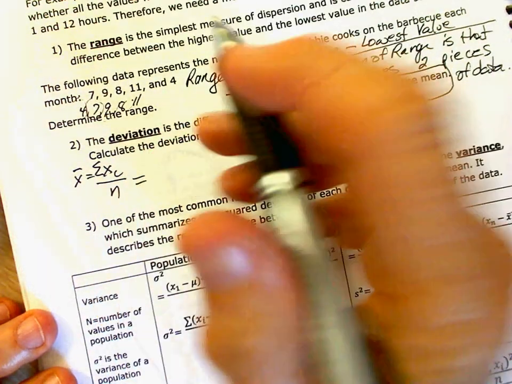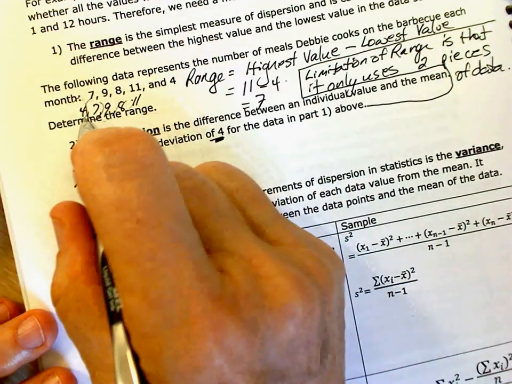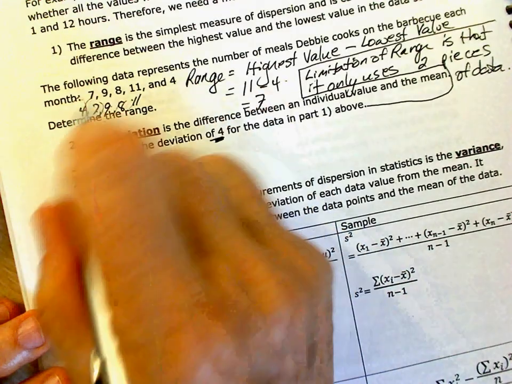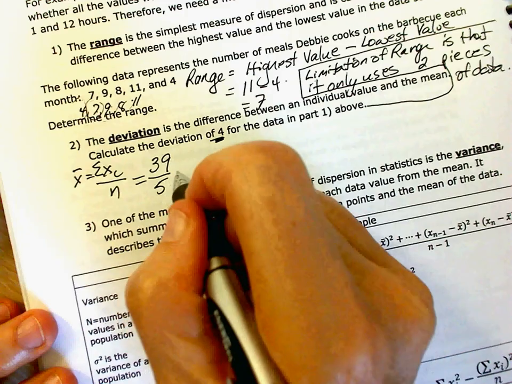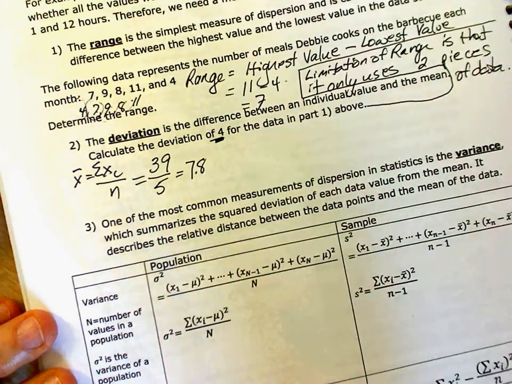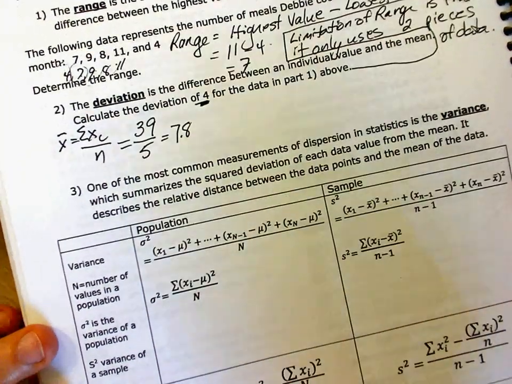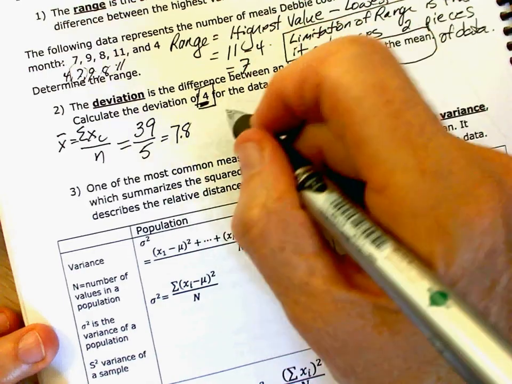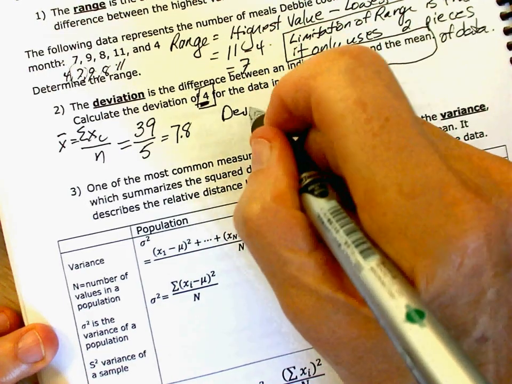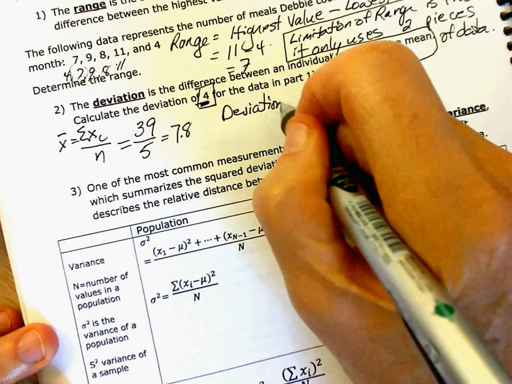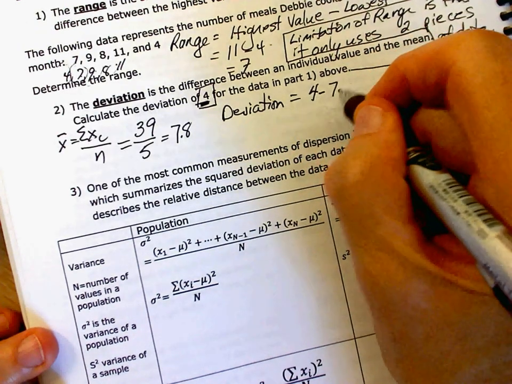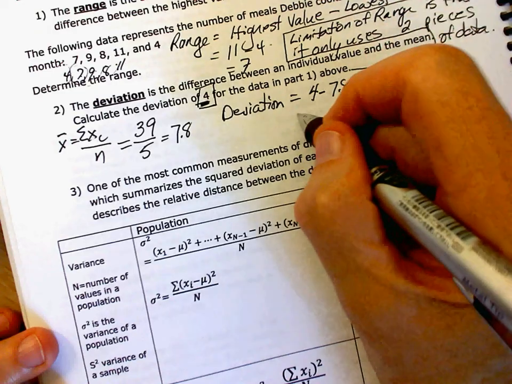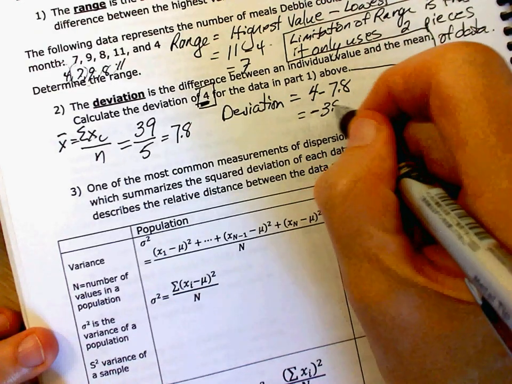If I add up the 5 numbers, I get 39 over 5, and that equals 7.8. So the deviation for the value 4 is equal to 4 minus 7.8, and that equals negative 3.8.